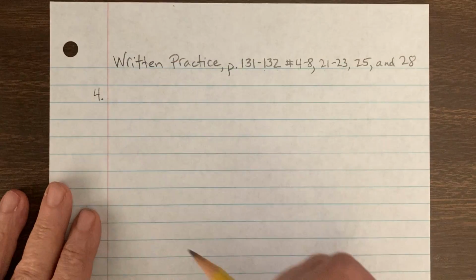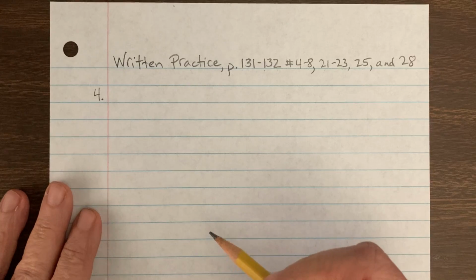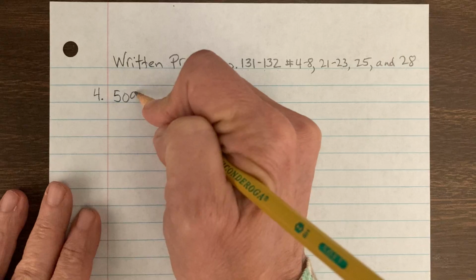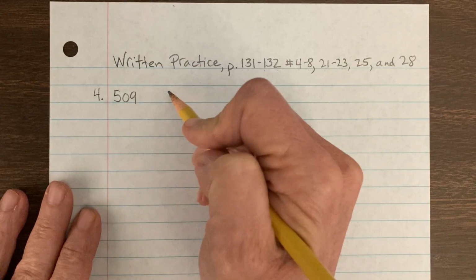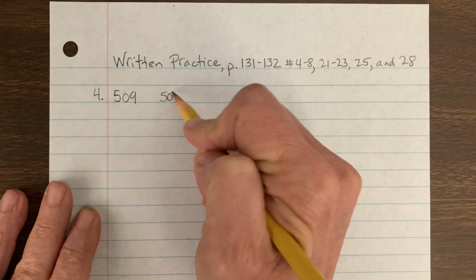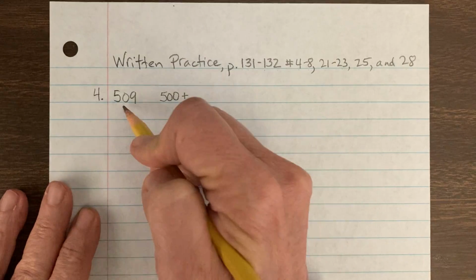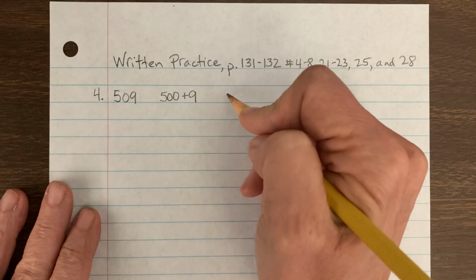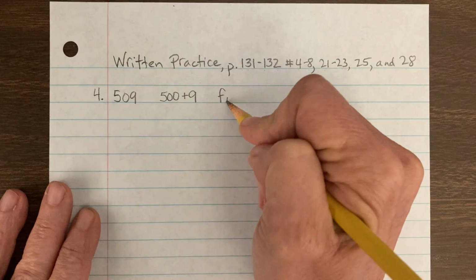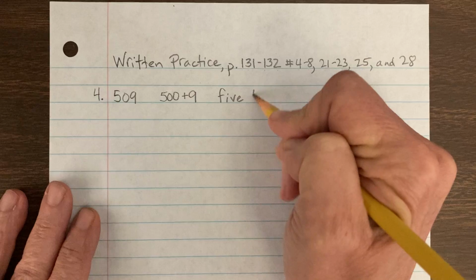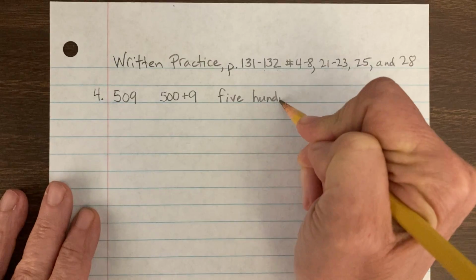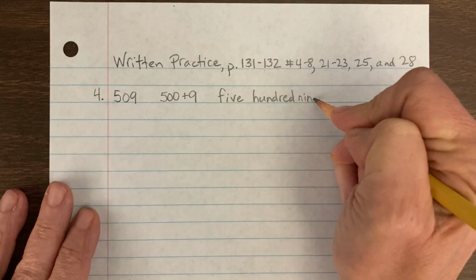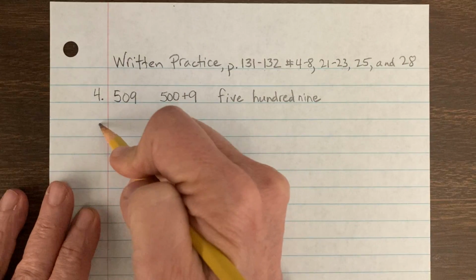So number 4 is write 509 in expanded form and word form. So expanded form would be 500 plus, and if you look, there's no tens, so just 500 plus 9. And then we would write that out in words. 500, 9. And we don't have the word and in there at all.